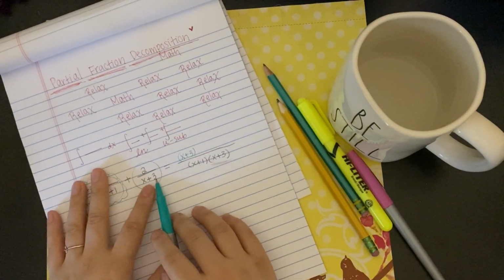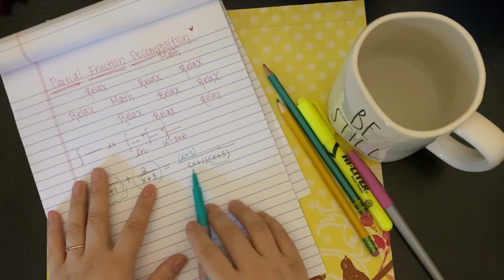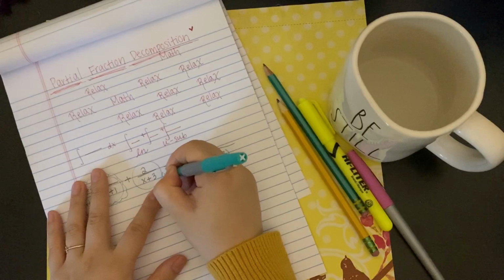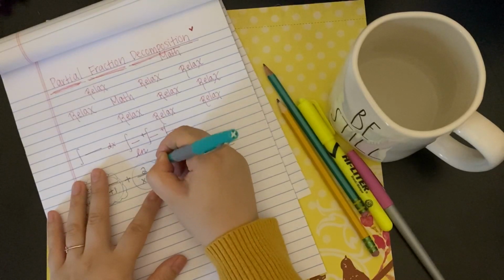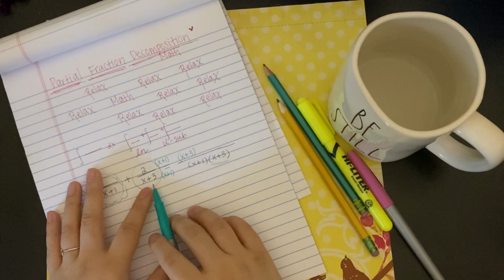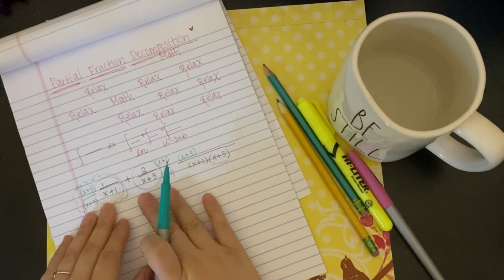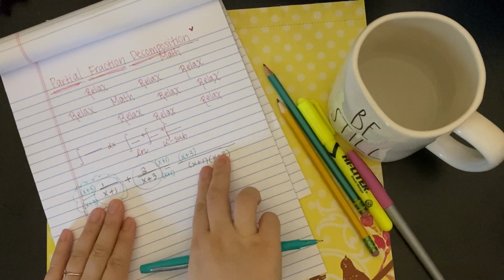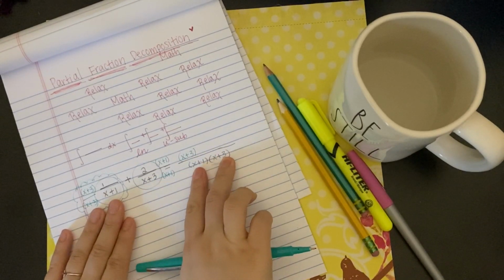x plus 3 just is missing an x plus 1 for this common denominator. So I'll go ahead and multiply by x plus 1 on the top and on the bottom. So on the bottom we have the same common denominator. So when we add, we keep that same denominator.